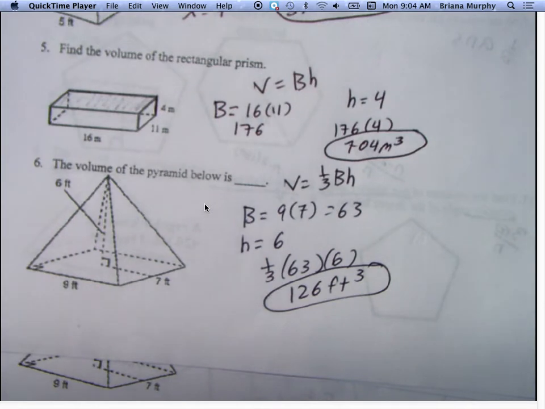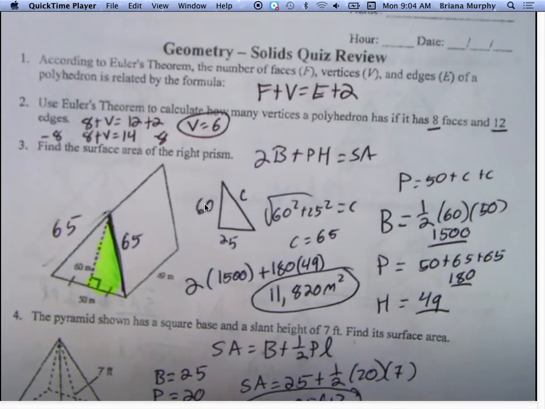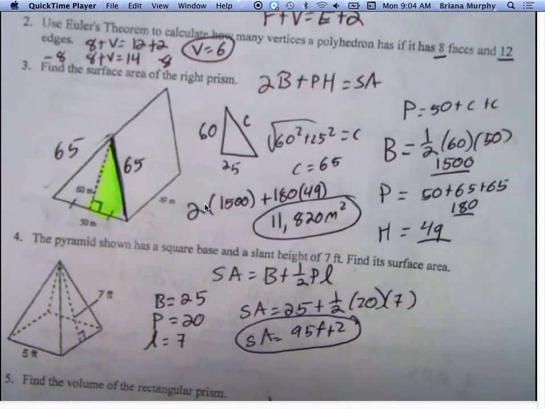Okay, you ready to look at the map? You have a question? Number one. Number 1 is faces plus vertices equals edges plus 2. No, number 3. Okay.